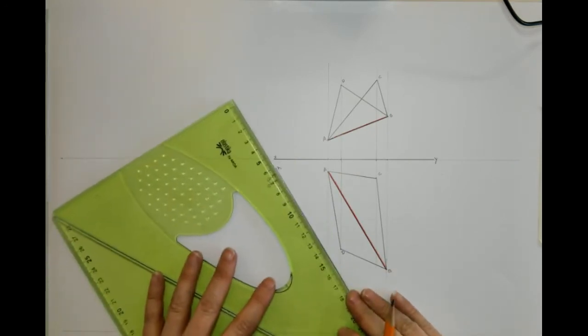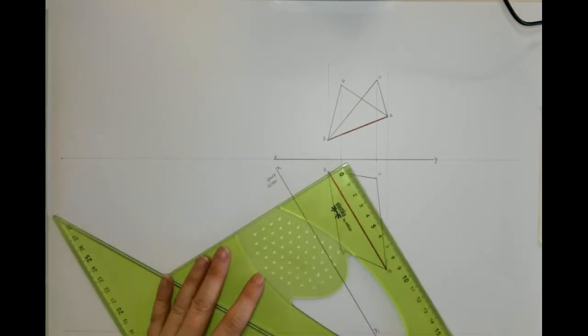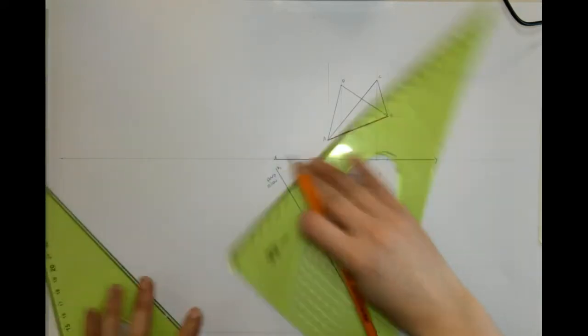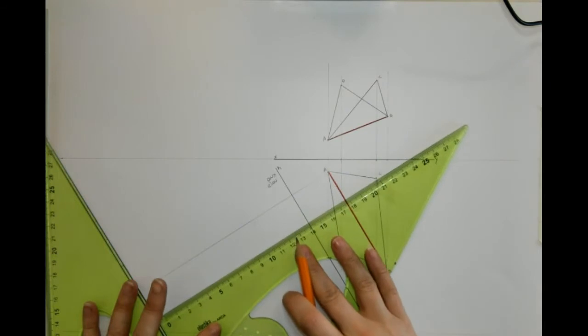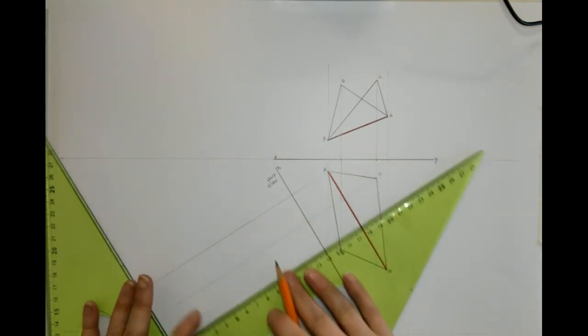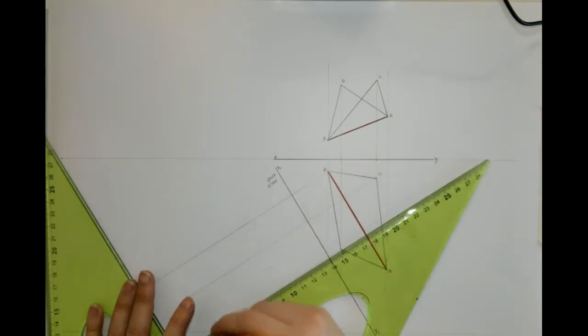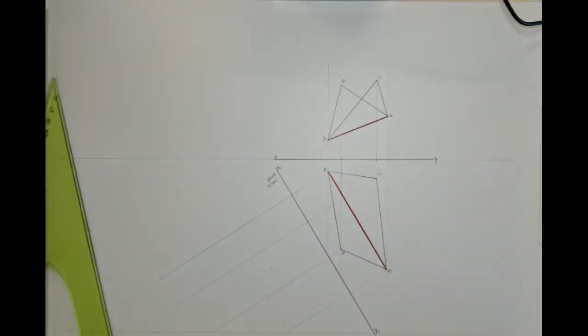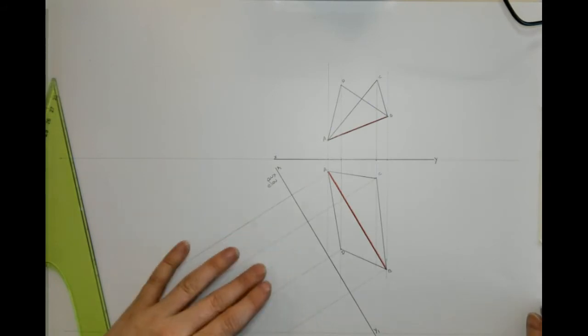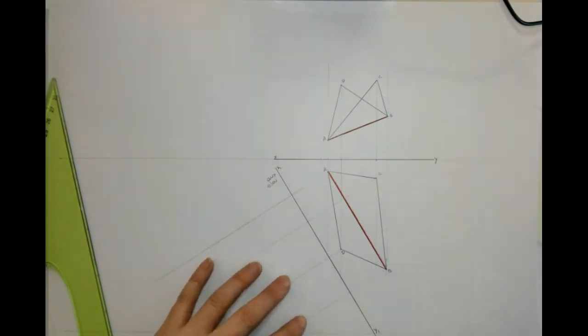I'm now going to bring my 4 points out perpendicular. Now, very important, because this is an auxiliary elevation, I'm going to take my heights from my actual elevation.